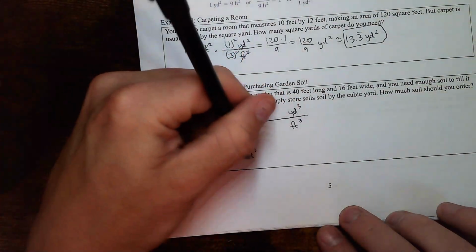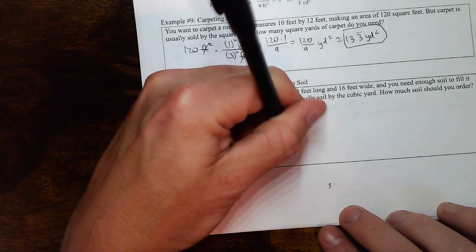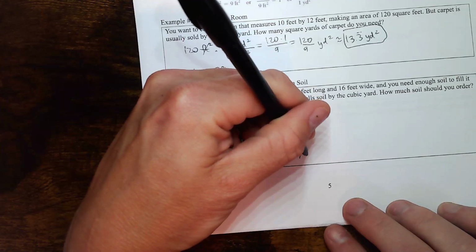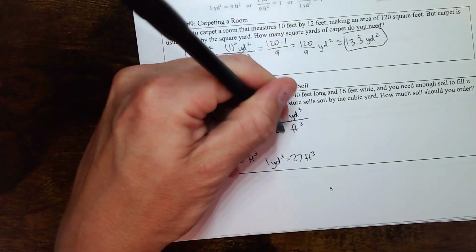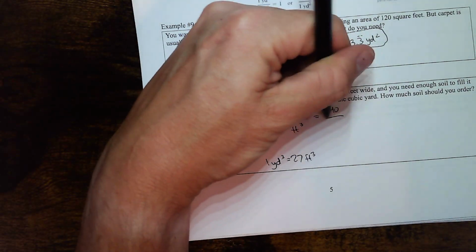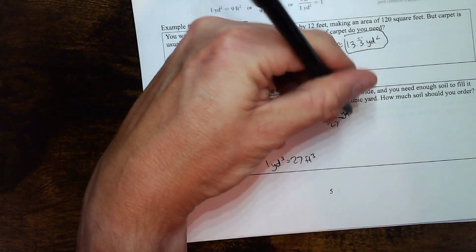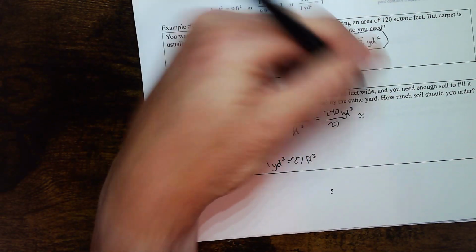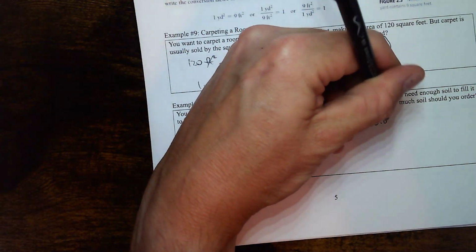So 1 cubic yard is equal to 3 to the third, which is 27 cubic feet. So I know it's 1 cubic yard for every 27 cubic feet. So I multiply those across, I get 240 divided by 27. And then the feet cubed cancel, that'd be yards cubed. Okay, so that's probably going to be 8.89 cubic yards.